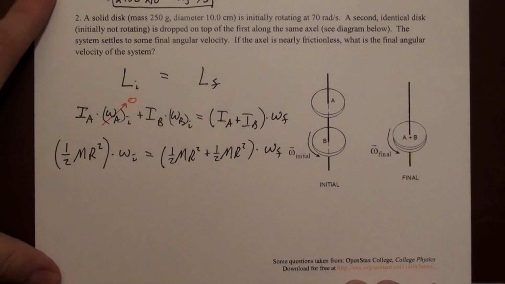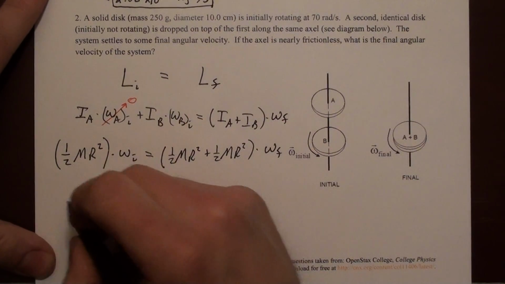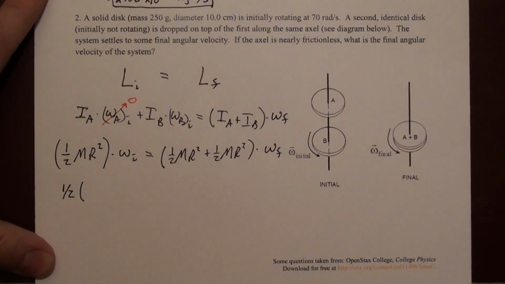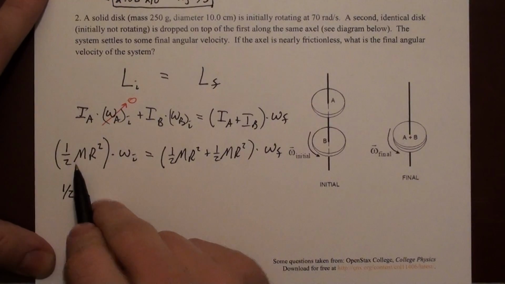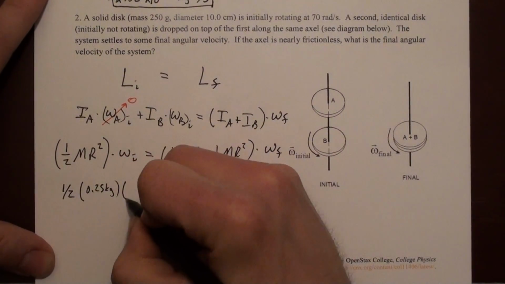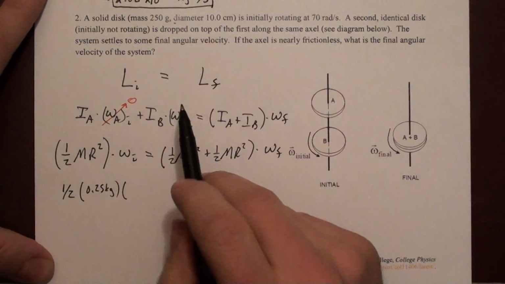Okay, so I'll do one more step and then maybe take a simplification here. So I can plug some numbers in. You'll see in a second that I actually don't have to. But I'll go ahead and plug some in. So the mass of this is 0.25 kilograms. The radius is 5 centimeters. They give us the diameter, so we need to be careful about that.